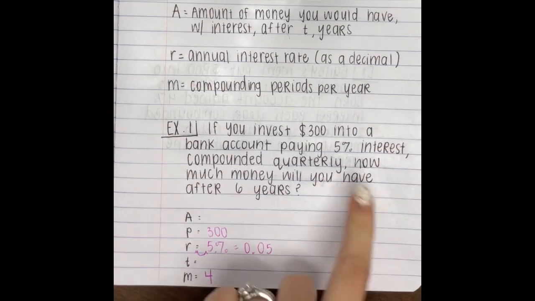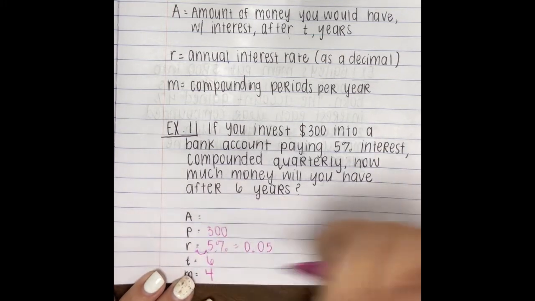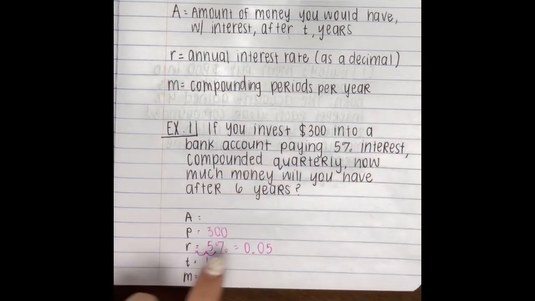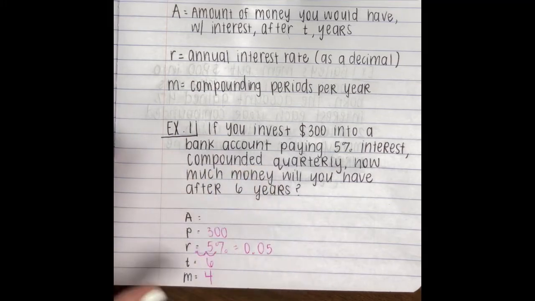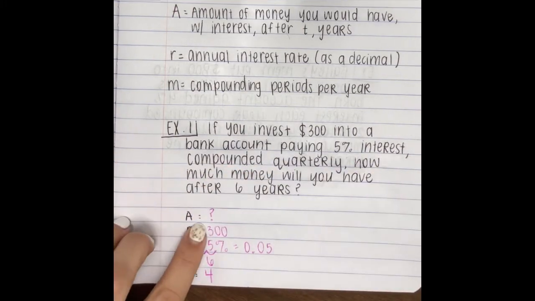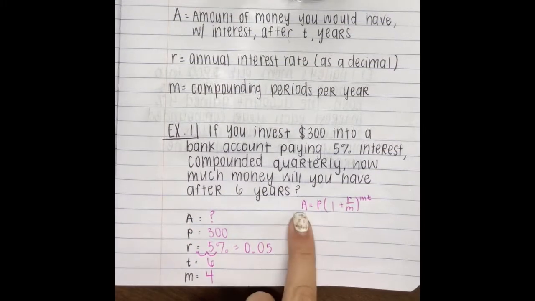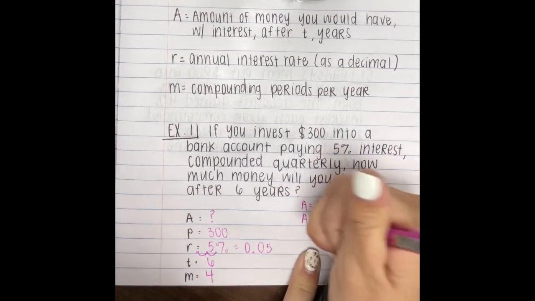And then, how much money will you have after 6 years? So my time is 6, and we want to know how much money we would have. That's what we're trying to figure out. That's our A, that's our question mark. So we're going to fill in the formula. I don't know my A, that's what we're trying to find.